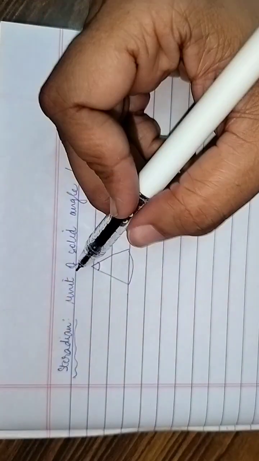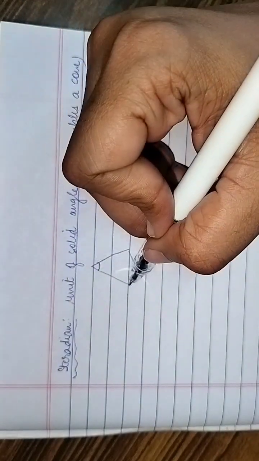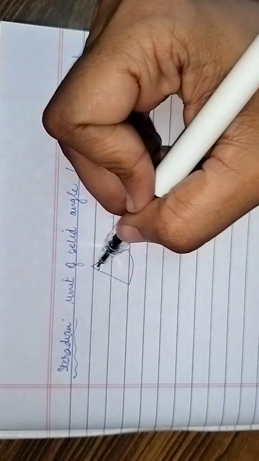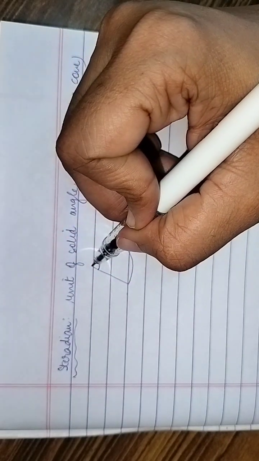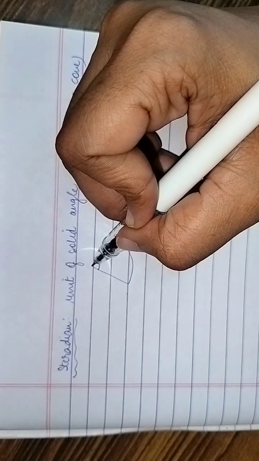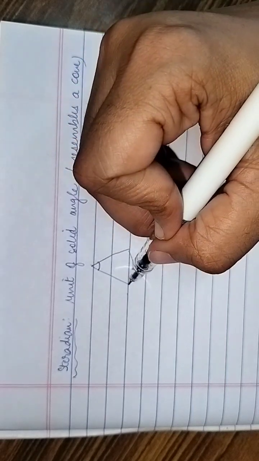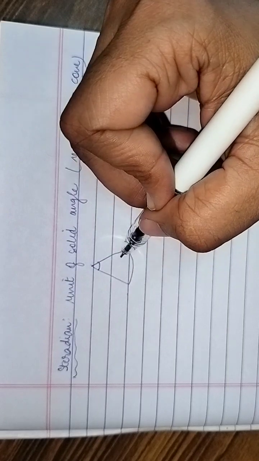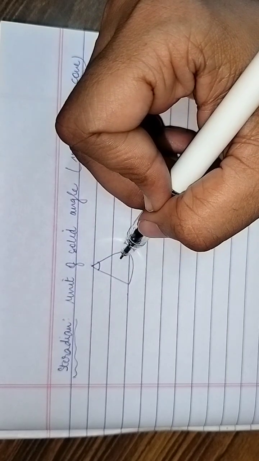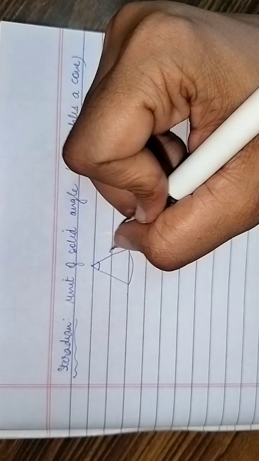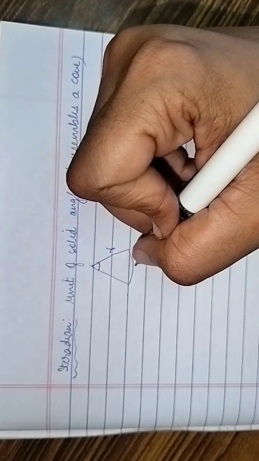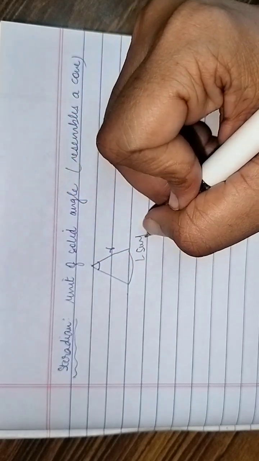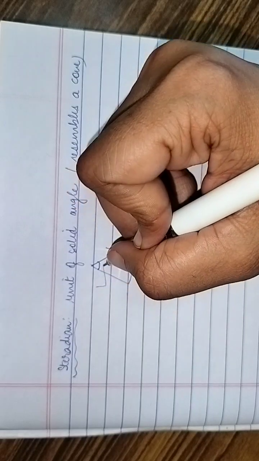Angle at the center of a sphere. If this is a sphere, this is the center of the sphere, and this is the angle at the center of the sphere subtending an area on the surface of the sphere. So this much area is subtended on the surface of the sphere, measuring the square of the radius. So this is the radius, this is the angle, and this is the surface.